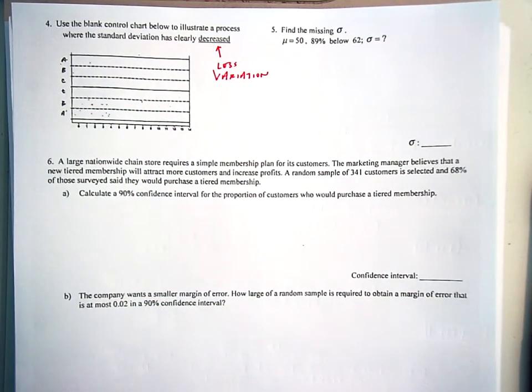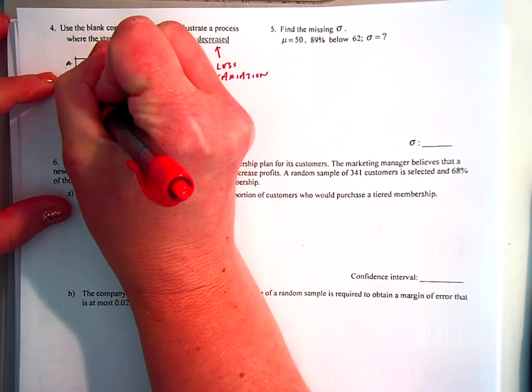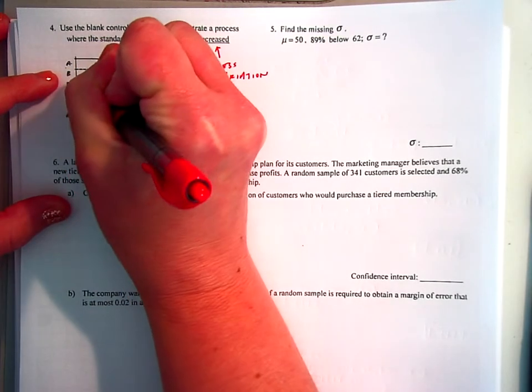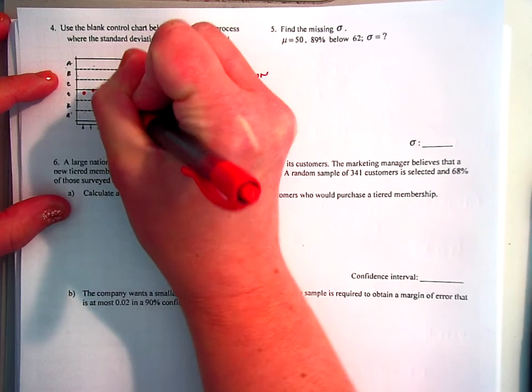I'm seeing less variation. So with our control charts that we've looked at, my big takeaway really is, can you visualize a shift in mean? Can you visualize a shift in standard deviation? So here, less variation would mean that my data should be more tightly packed together. So I should have a bulk of my data kind of clustering right here near that center line.